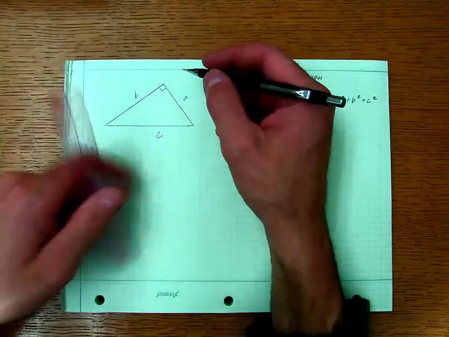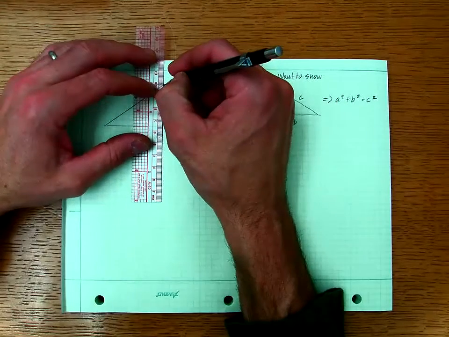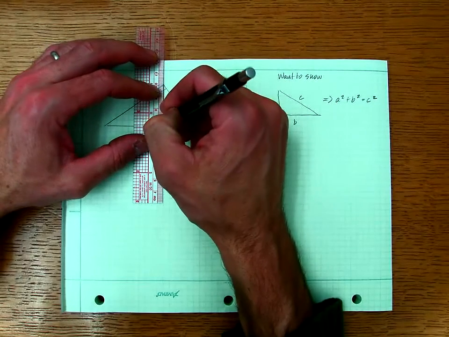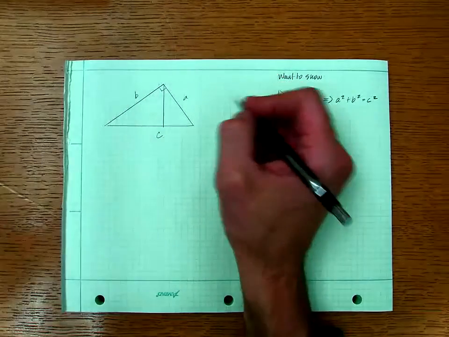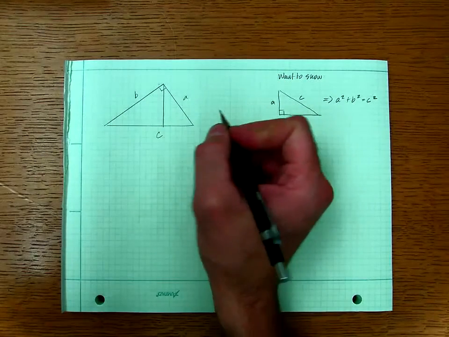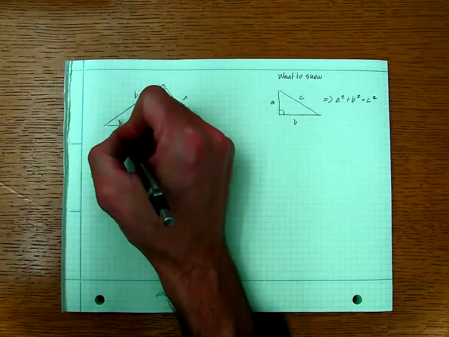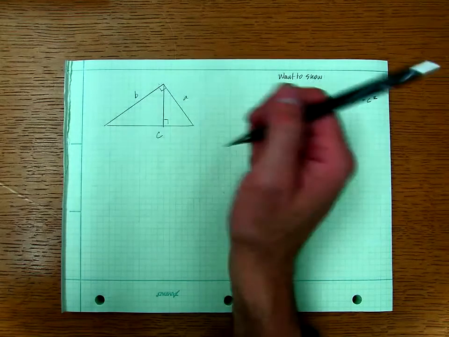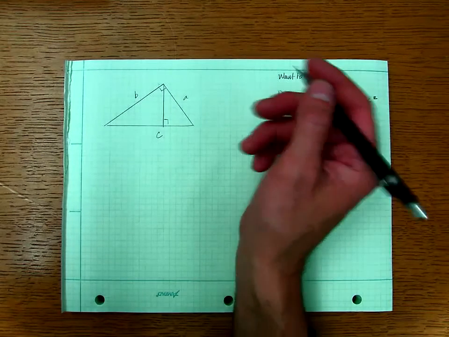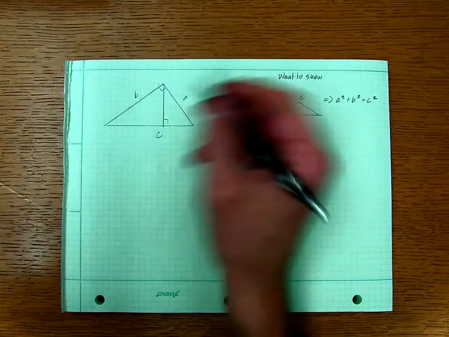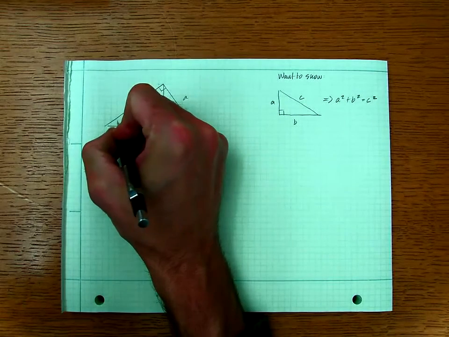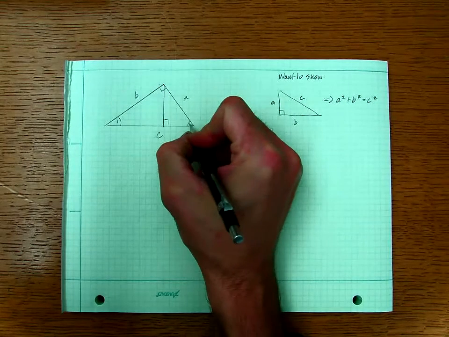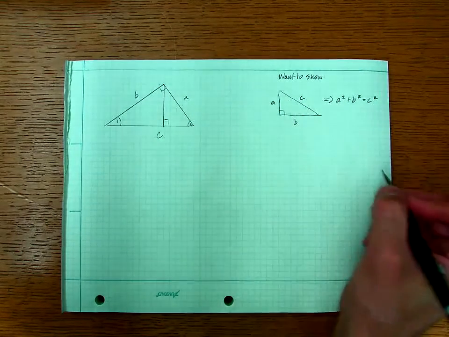Well, one of the ways that surprisingly we might be able to prove this is by dropping what's called an altitude when the triangle is drawn in this fashion. So when the triangle is drawn in this fashion, the altitude, of course, will go through the right angle right there. And what this results in is three sets of similar triangles. There's, of course, the big triangle on the outside, who has angles 1 and 2.